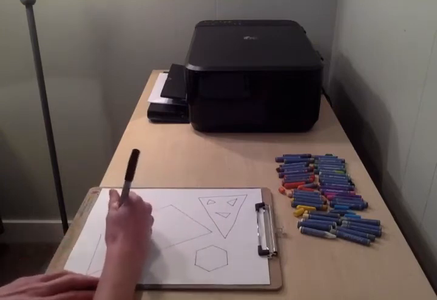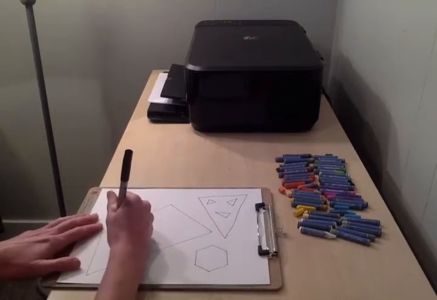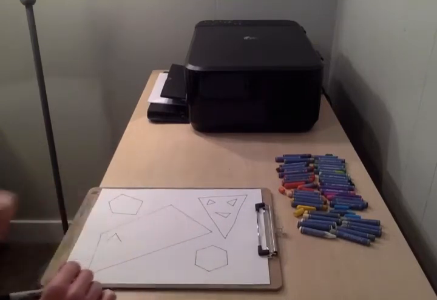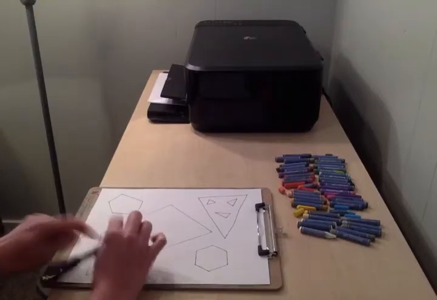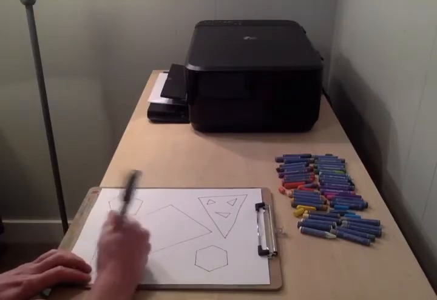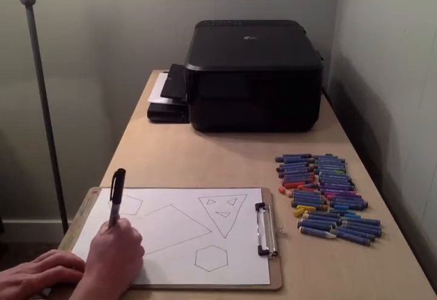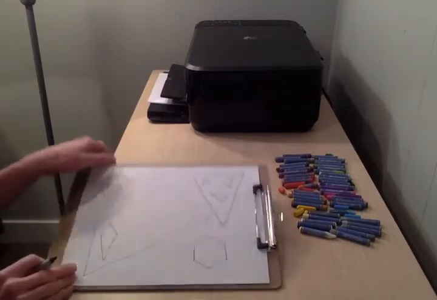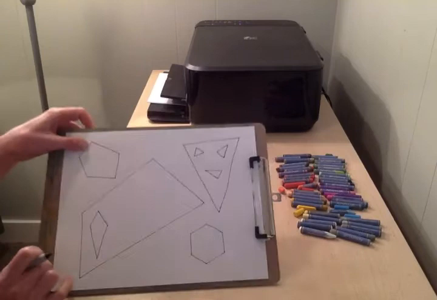So first is the kite. So the kite is going to have the top 2 sides equal in length, and the bottom 2 sides of equal length, but different from the top. So it looks like a kite.